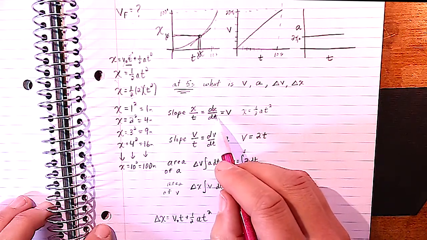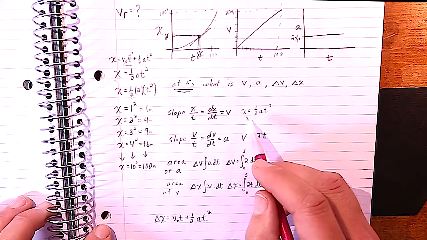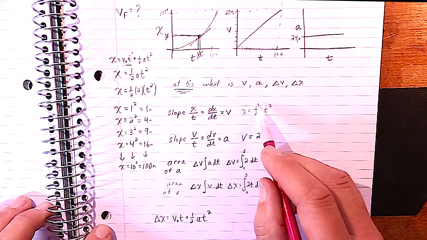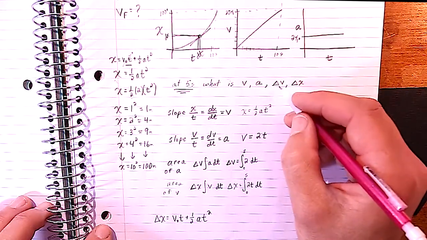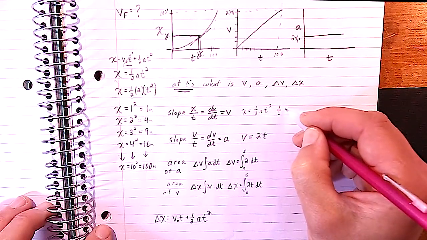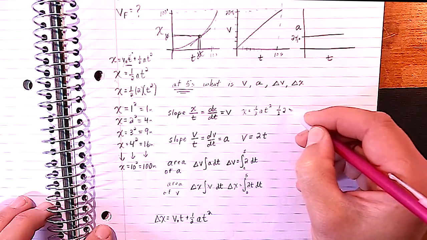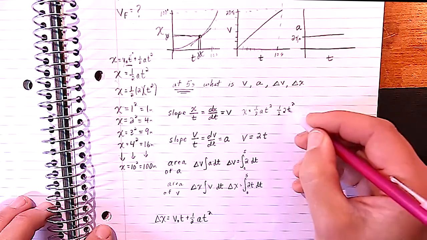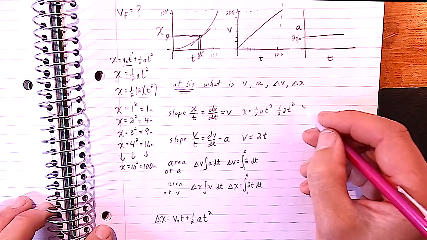So we have to take the first derivative of x. Well, what's x? The initial velocity is 0, so we can shortcut this into 1/2 at squared. And we know that this is 1/2 times a, which is 2, t squared. That becomes 1. So we're taking the first derivative of t squared.